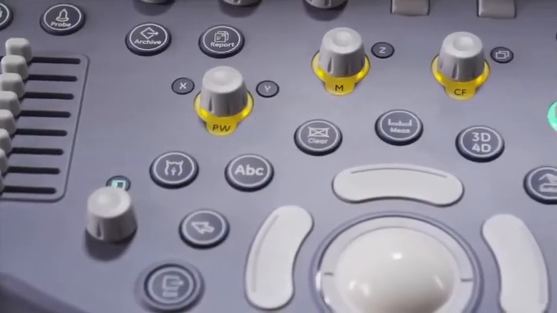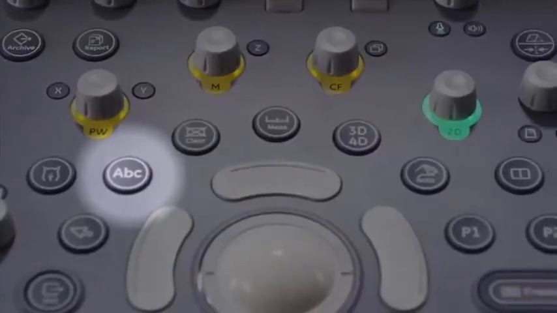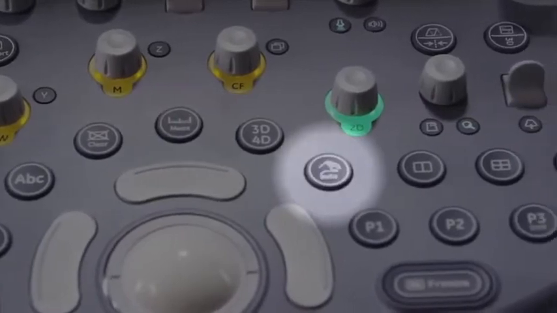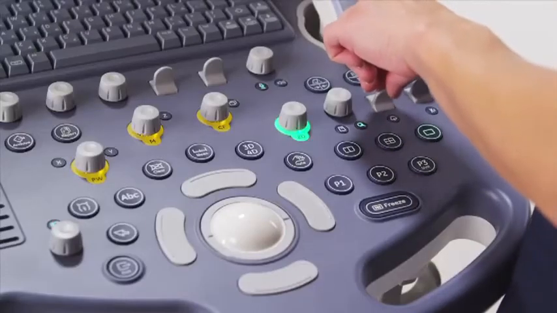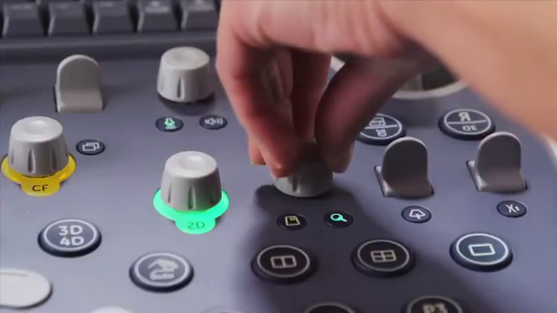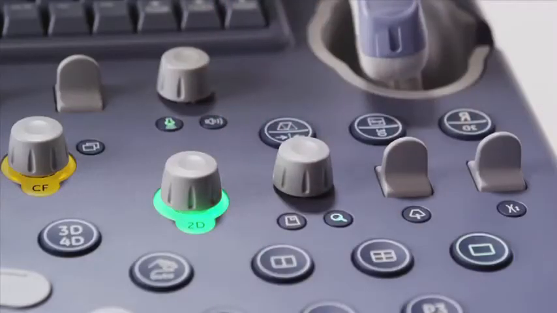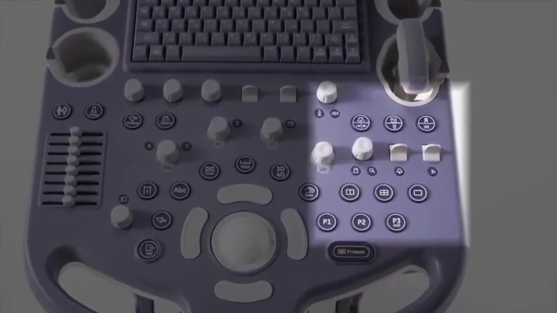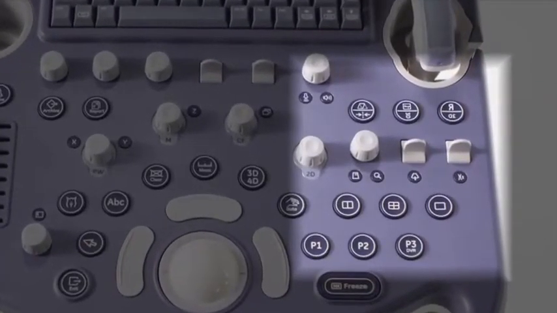Frequently used controls are located around the trackball, such as Annotations, Measurements, and Auto Optimize. Depth, focal zone placement, and zoom are also within easy reach on the console. Both read zoom and high-definition right zoom are available on the same control knob. Image reverse, Doppler invert, linear steer, and multi-format display keys are also available on hard keys for easy access.